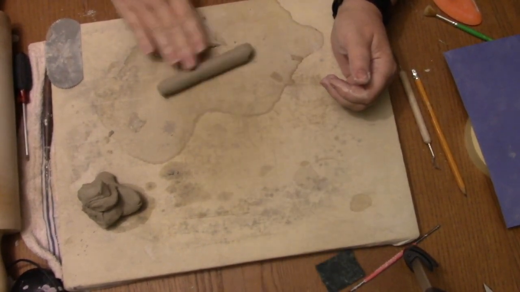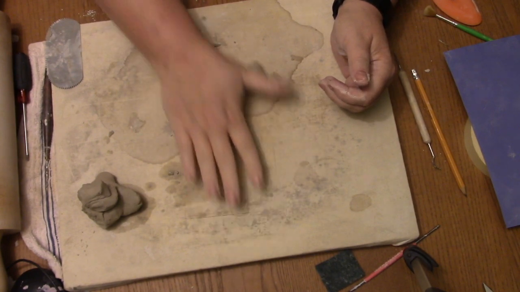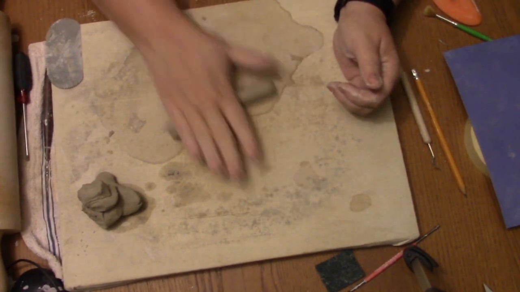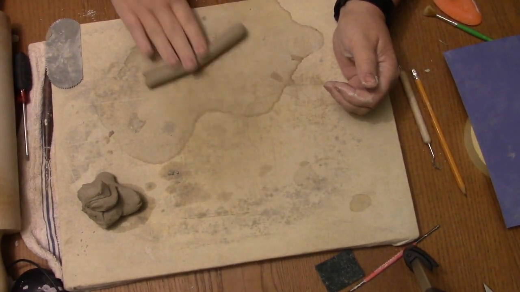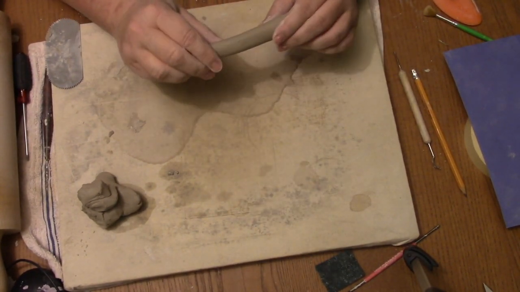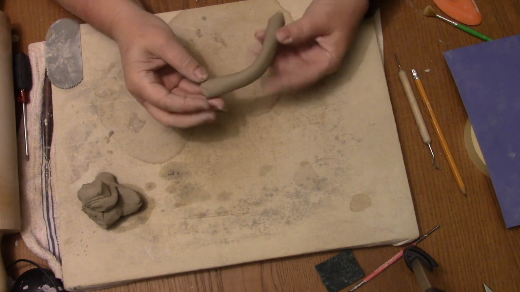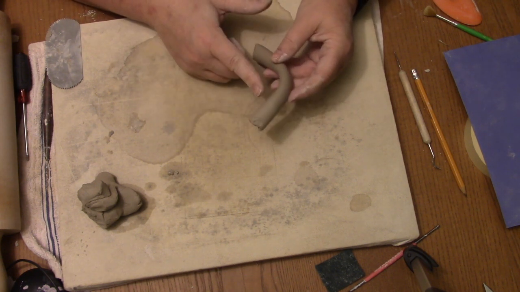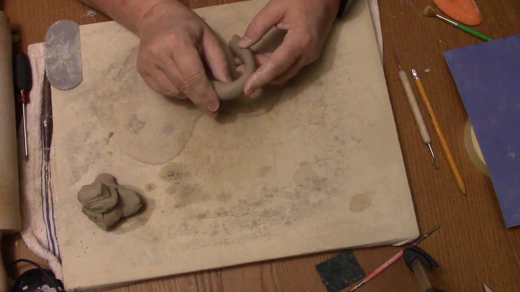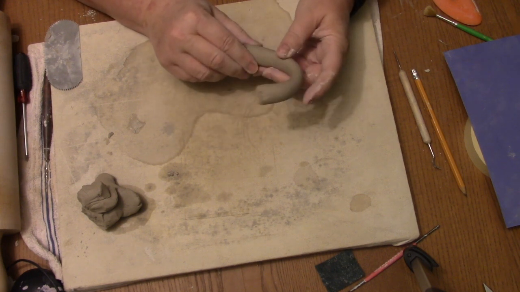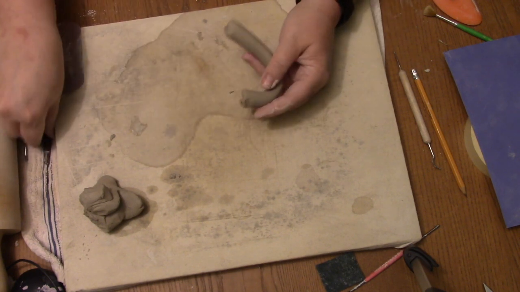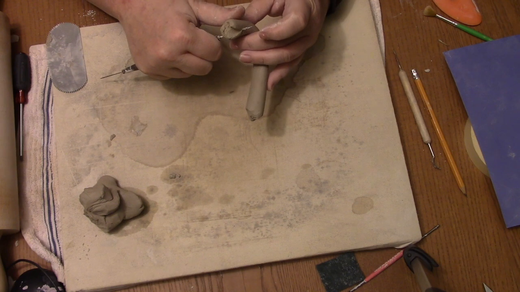One of the conversations you want to have with your student is, obviously, when you're making something like a mug, functionality. So think about the practicality of a handle. Typically, a mug handle is thicker at the join, so I always have my students roll a little bit more in the center of the coil than on the ends, so that they have this thick area to attach. I form it, and then I cut the end.